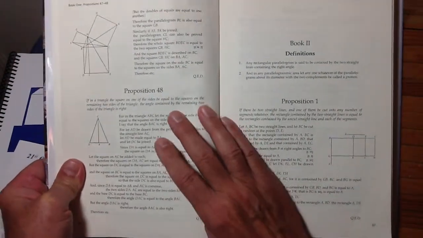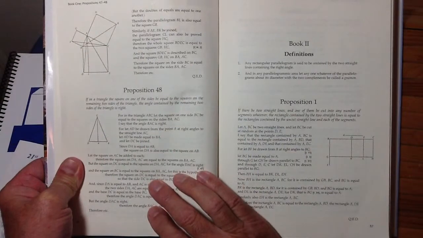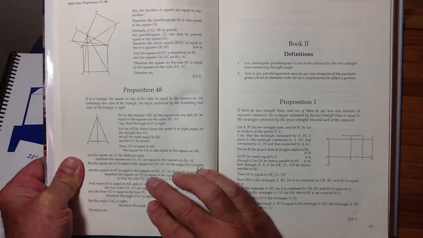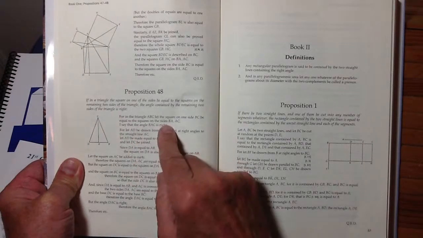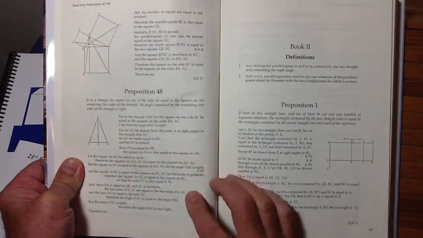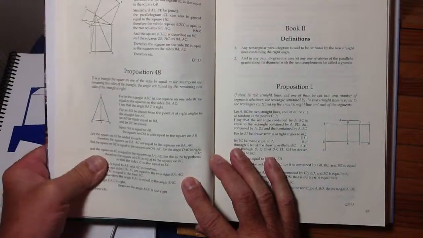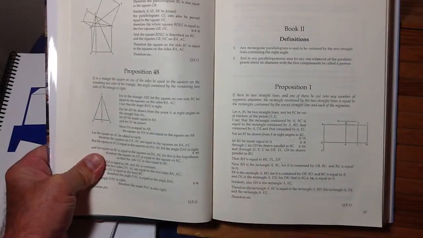And then in the very last proposition in Book 1, he proves the converse of the Pythagorean Theorem, which says that if the sum of the squares of the sides equals the square of the hypotenuse, then it must be a right triangle, and that's even rarely done today in modern treatments.